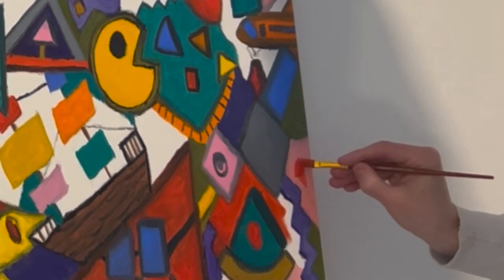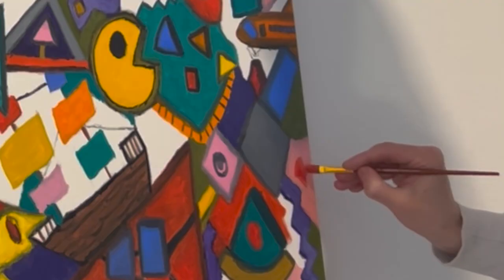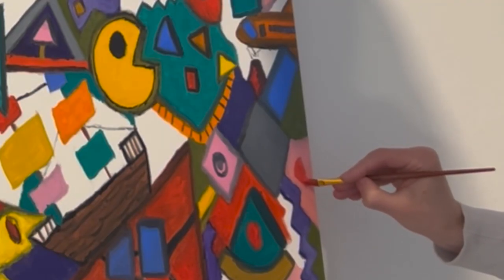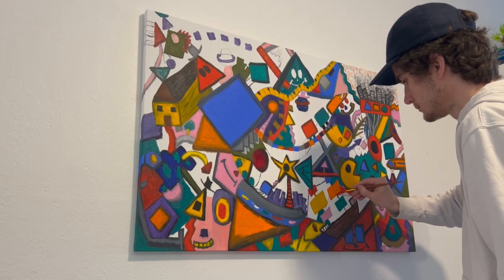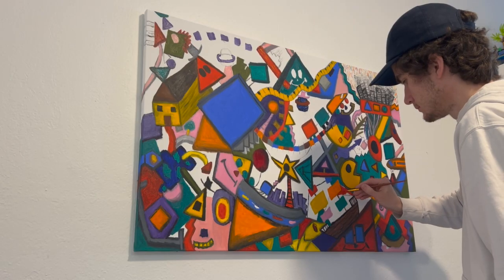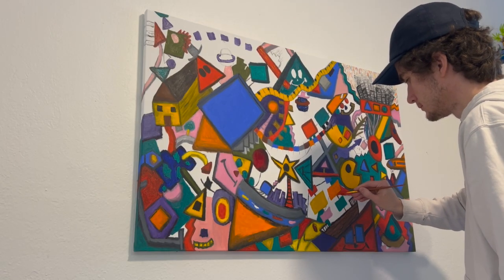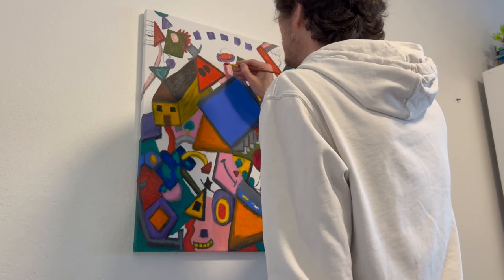I also like using this red, especially with the pink. So I'm just learning a lot more about what colors look good together. And I think that'll go well when I start doing a lot more of the depth work that I'm doing.